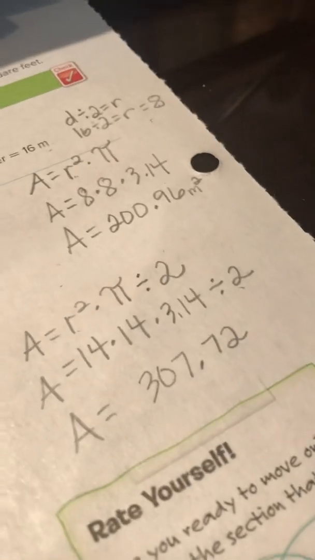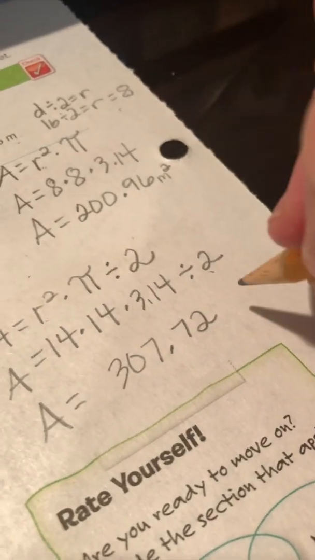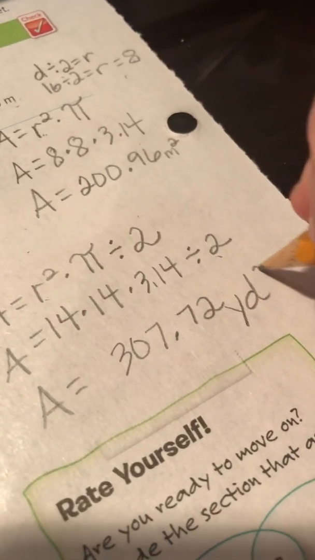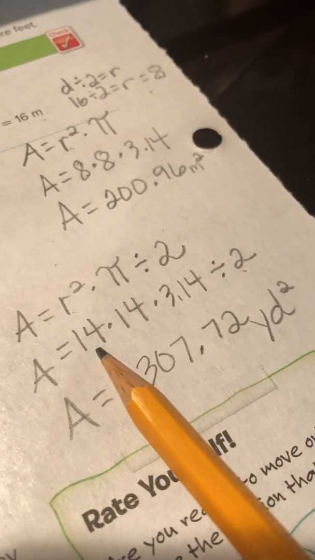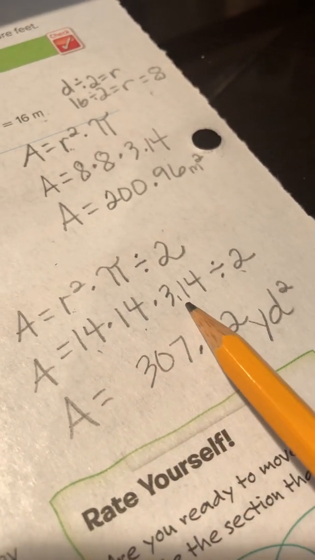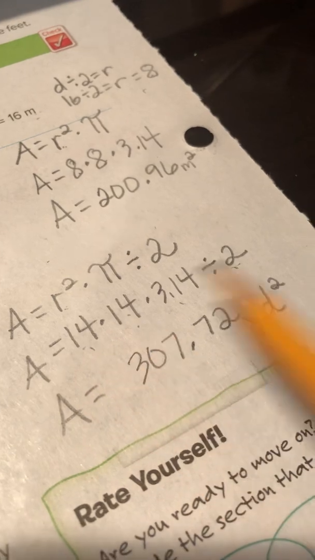Oop, don't forget to label, Mrs. White. What are we dealing with here? Yards. Yards squared, because the yards comes with the 14 and the 14. No measurement here, no measurement here. There's only 2 measurements, so we square it.